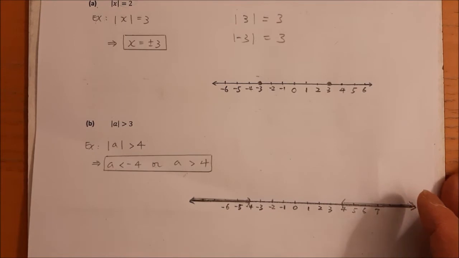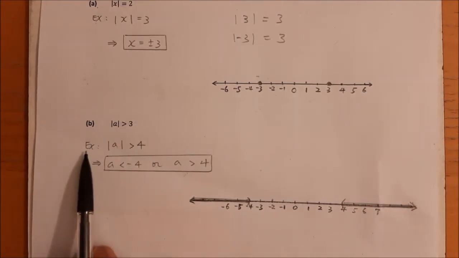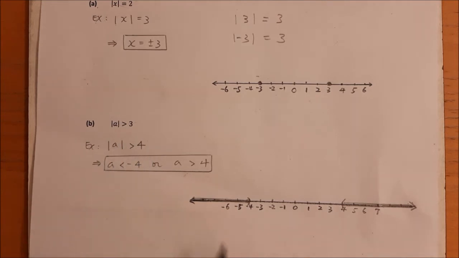Then absolute value inequality B, that's your homework question. Example, absolute value of a greater than 4. So certainly a needs to be greater than 4, which is all the numbers more than 4, like 5, 6, 7. If you take the absolute value, it's still greater than 4.